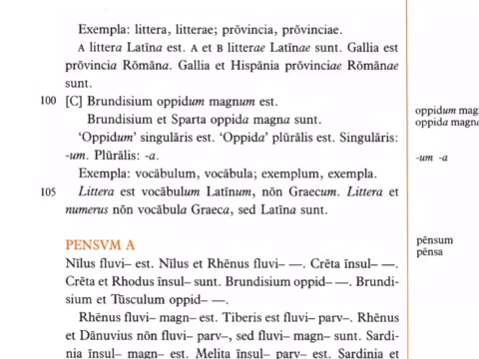When we say it is a Latin word, not a Greek one, what do we mean? Well, we mean it's not a Greek word. And since the word vocabulum is neuter, Graecum, the adjective here, has the neuter ending to agree with vocabulum. In other words, it's parallel to Latinum, right? It's doing the same grammatical function, acting the same way in that sentence. Littera et numerus non vocabula Graeca sed Latina sunt. Littera and numerus are not Greek words, but are Latin.